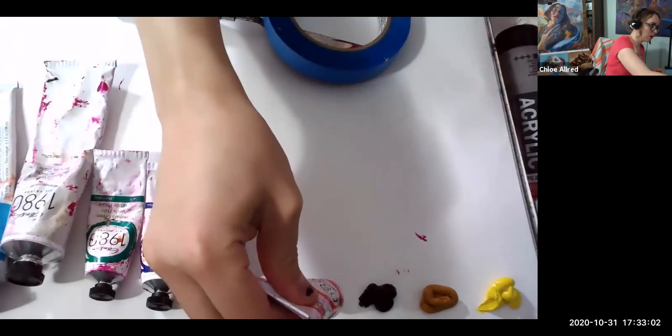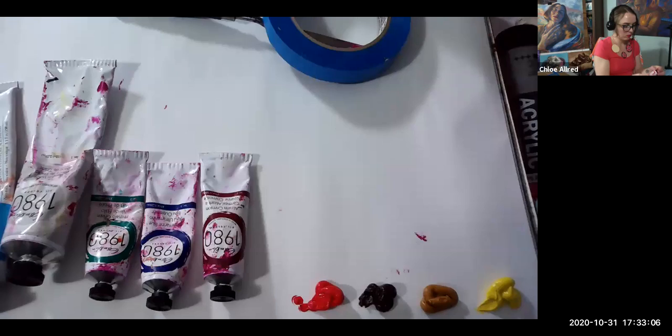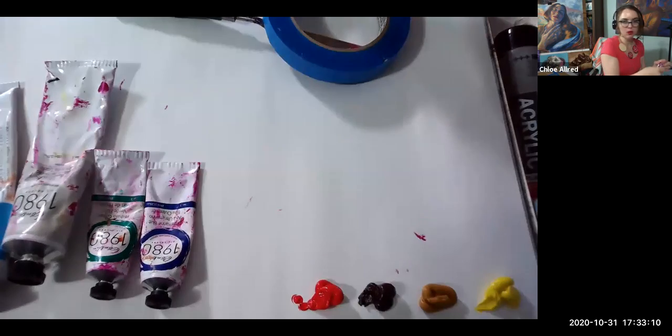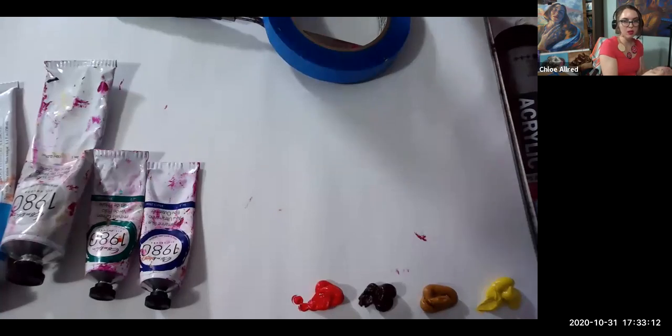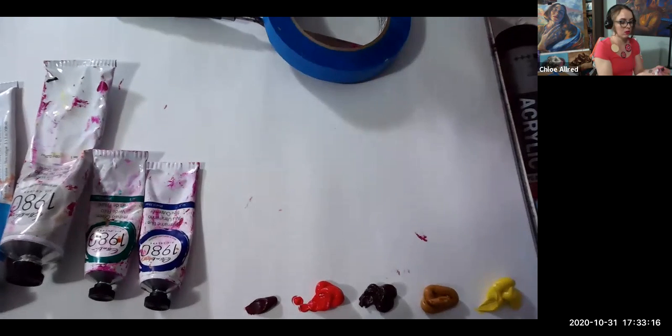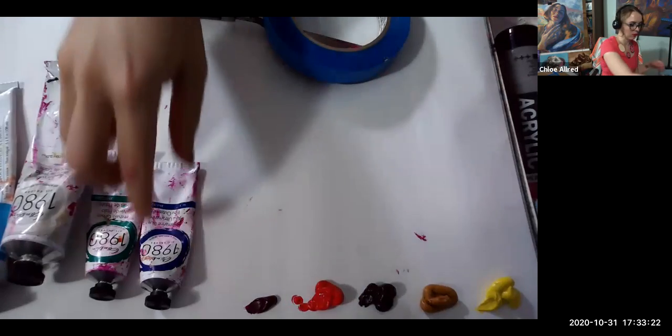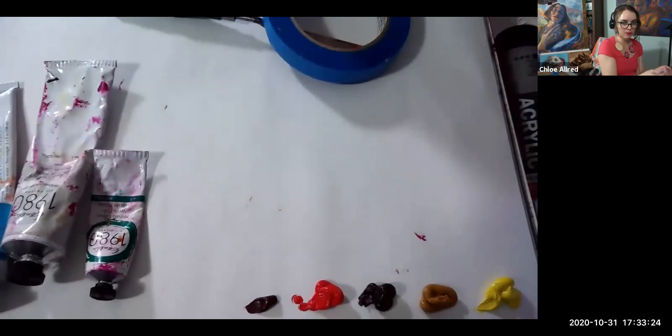Cadmium red, again for our pumpkin. And alizarin crimson. I'm not going to use a ton of this today, so I'm just going to put a little bit out, but I will likely use that maybe in some sections of the pumpkin, but also for the Christmas lights.